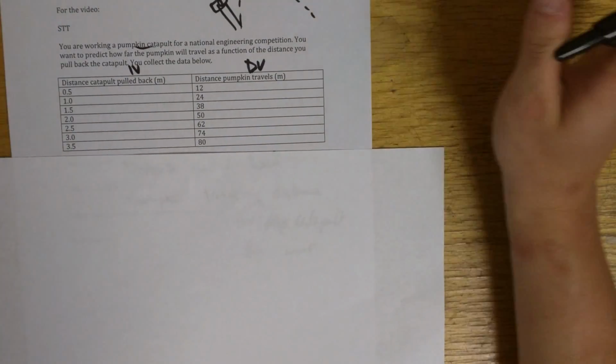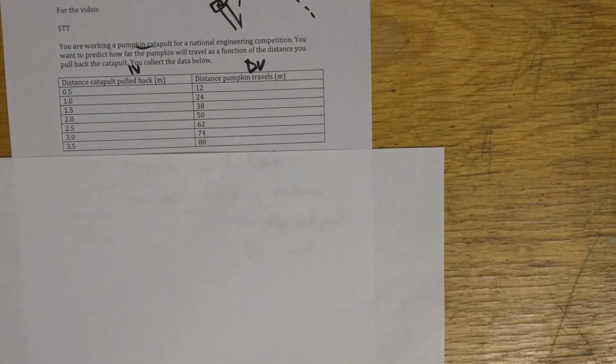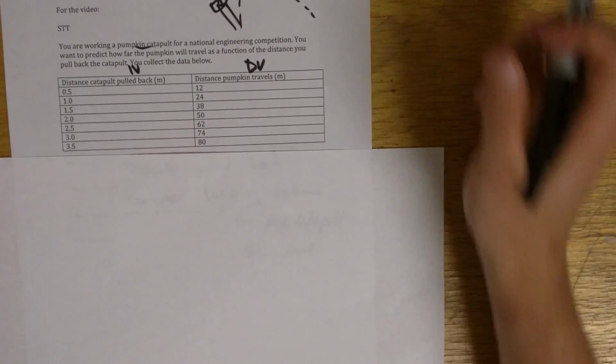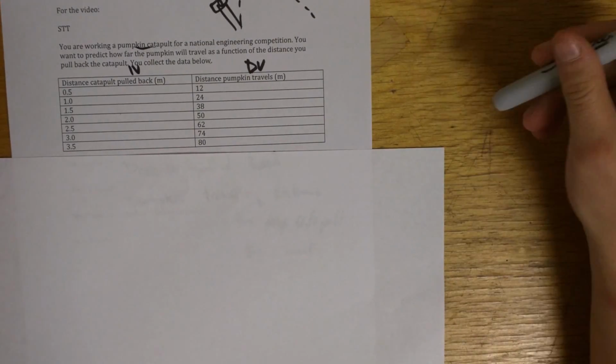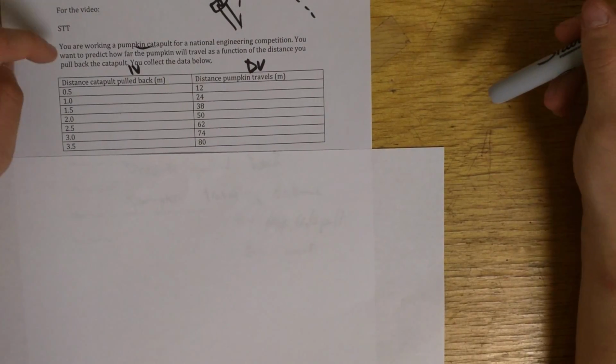It's fundamentally, can you understand an experiment? Can you extrapolate some data? Can you give a conclusive statement about what that experiment is showing?